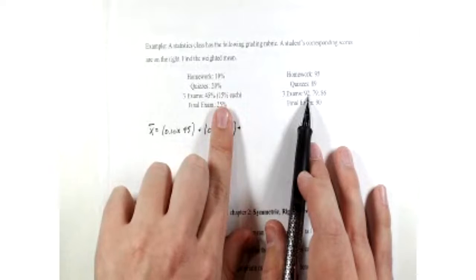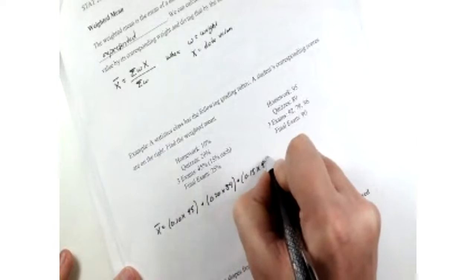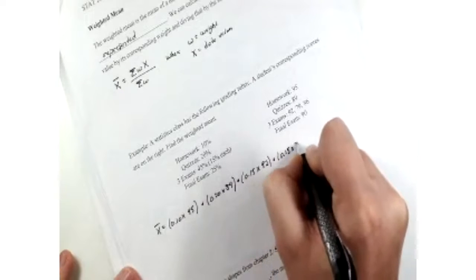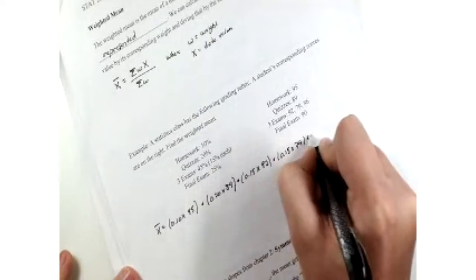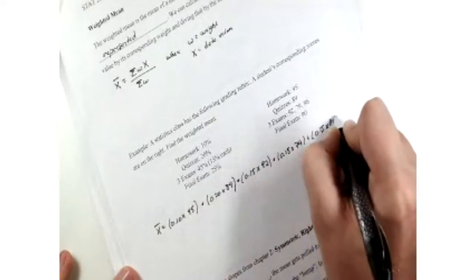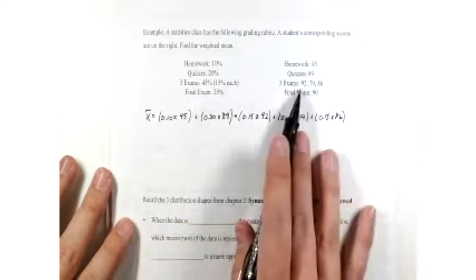So we have 0.15 times 92 plus 0.15 times 79 plus 0.15 times 86. Does that make sense to everyone? I took the 15% that each exam is worth, and multiplied it by the corresponding score for that exam.